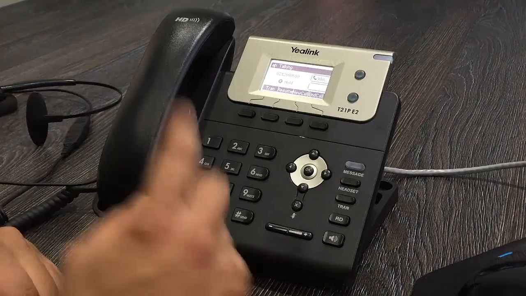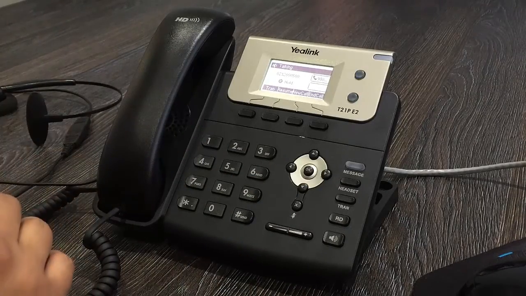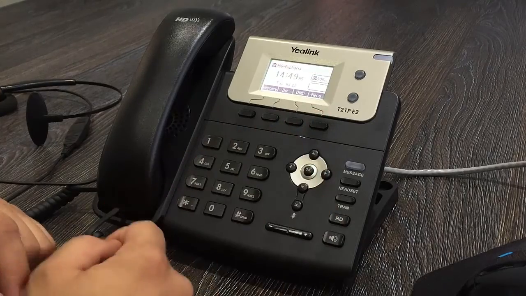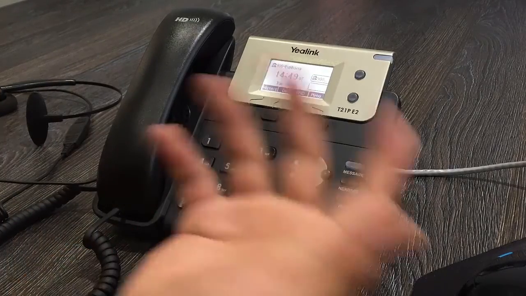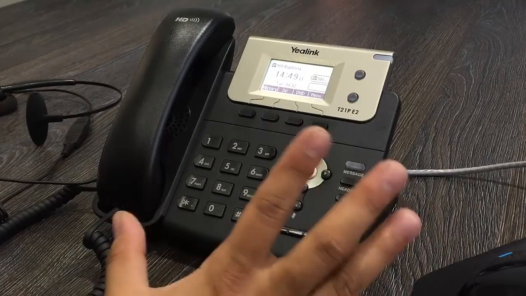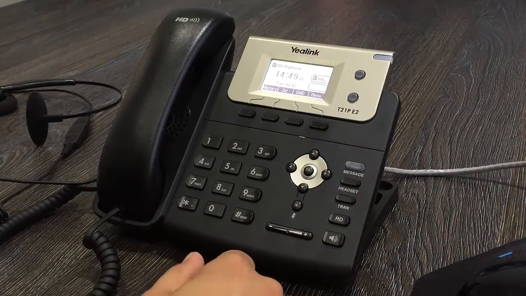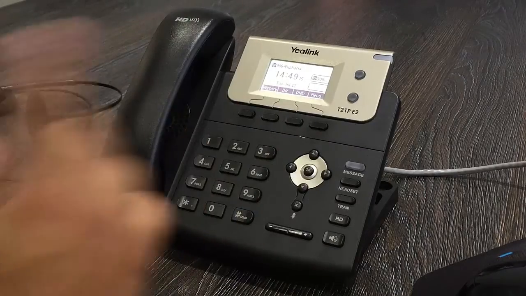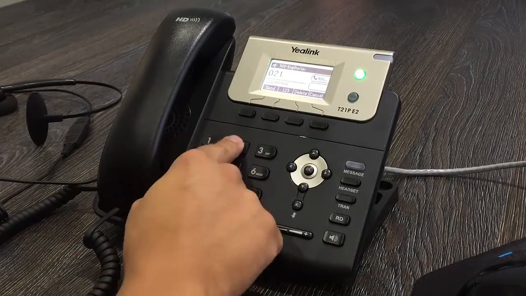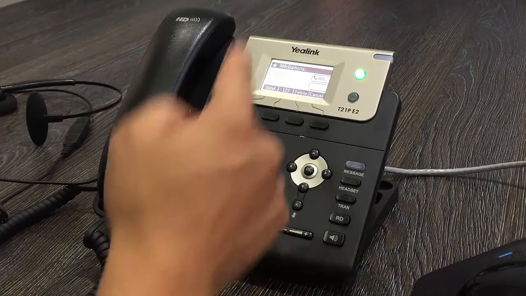And then in order to do a transfer, there's two ways you can transfer a call. You can either transfer a call via a blind transfer or an attended transfer. So the first method I'm going to show you is the blind transfer. That's when you just put the call through without speaking to the person. So let's just go 021 2000 500 hash.